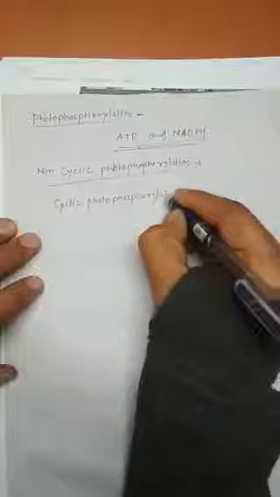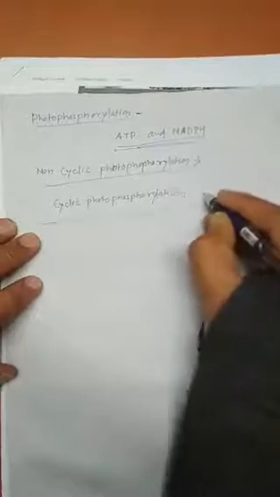Now the cyclic photophosphorylation. What is this? In cyclic photophosphorylation, only PS1 works and electrons circulate within the photosystem.